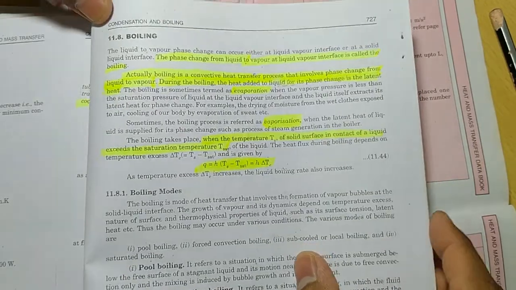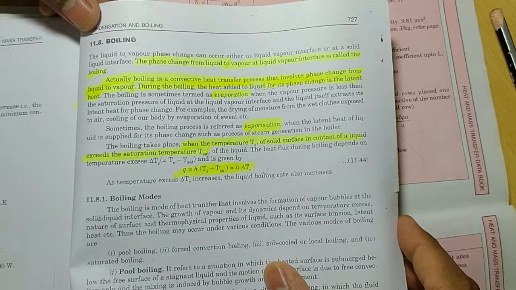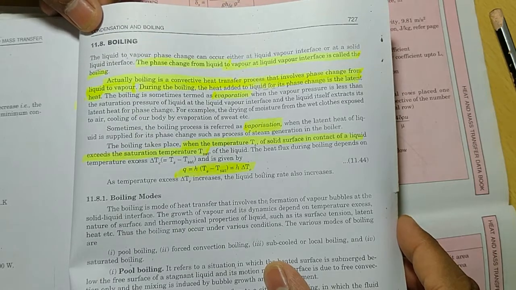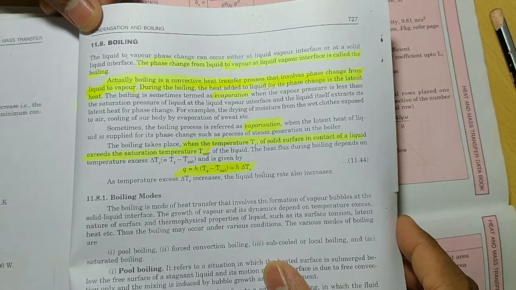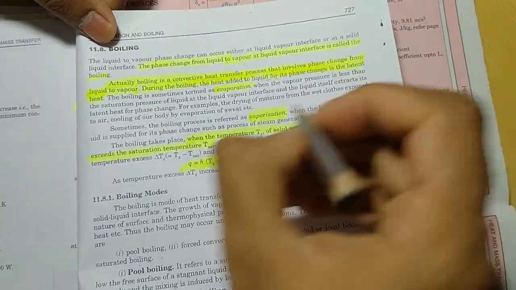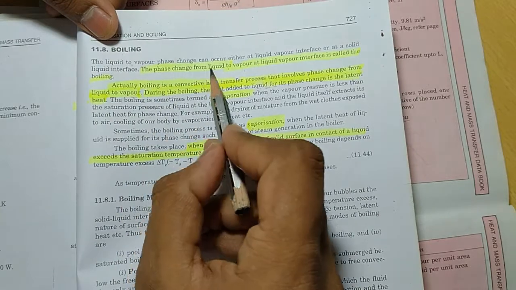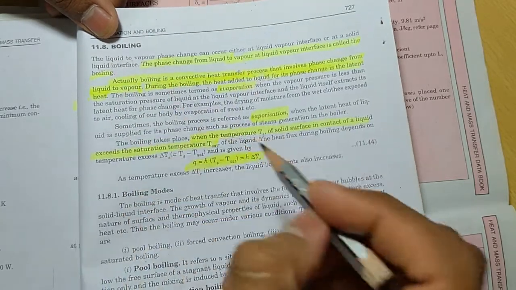Hello everyone. Next, we'll go for another topic, that is boiling. Boiling is exactly the opposite of condensation. Condensation is the change of phase from vapor to liquid, but in boiling the phase changes from liquid to vapor. You can see the phase changing from liquid to vapor. That is what we call the boiling process.